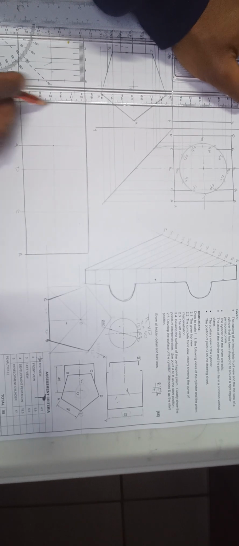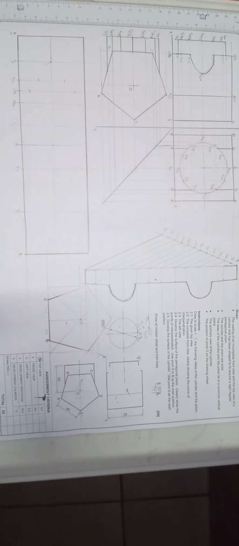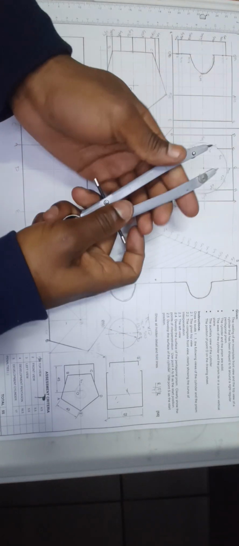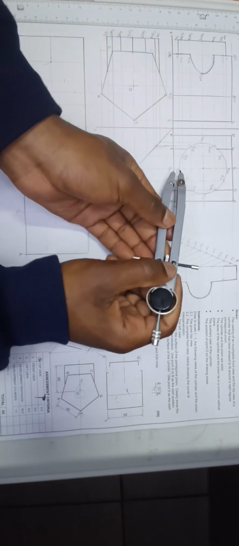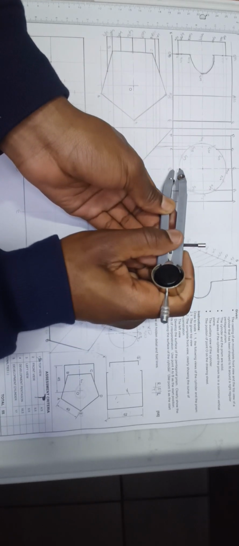So here on 0 and 6 I construct my vertical construction line, and then I will need to fetch my point 0 here on my left view and also my point 6. So line 6.